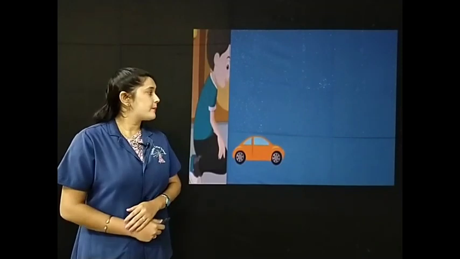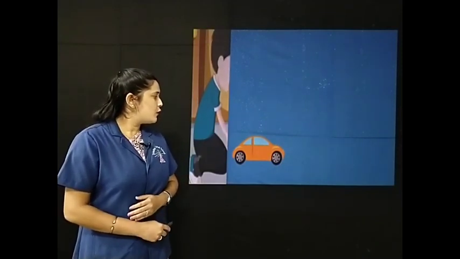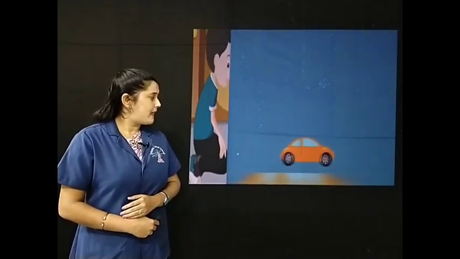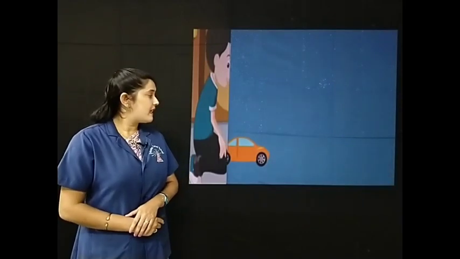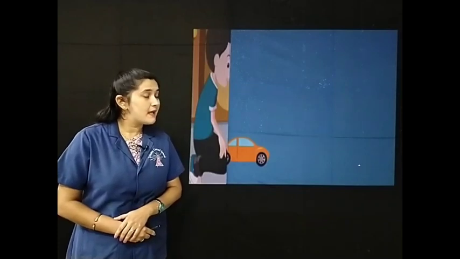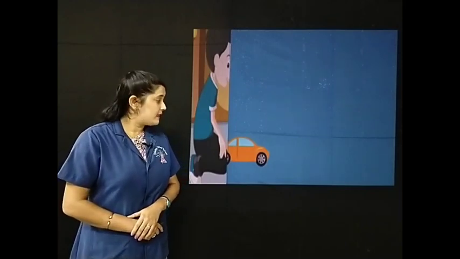Now you will learn more about force. Here you can see the boy is applying force and the car moves. The car is in this position and then it moves to that position. So, you can say that force, when applied on the object, moves it from one place to another.